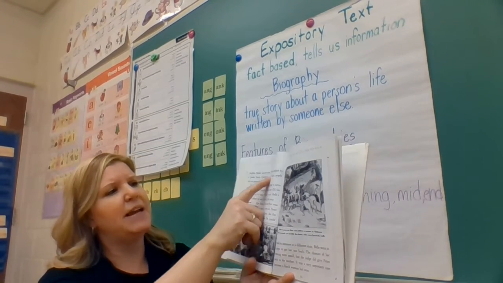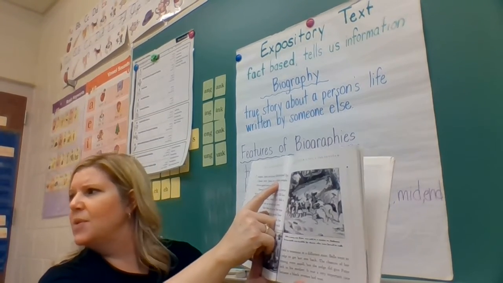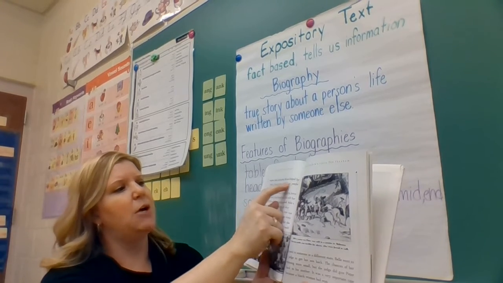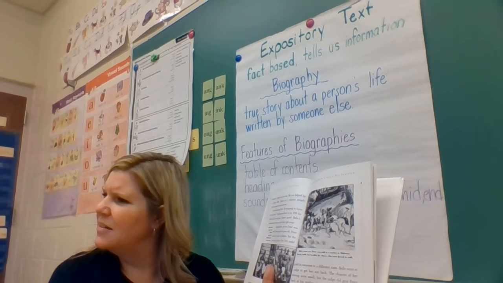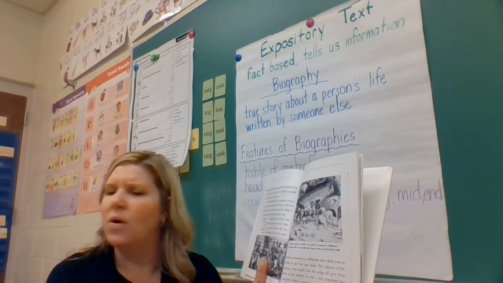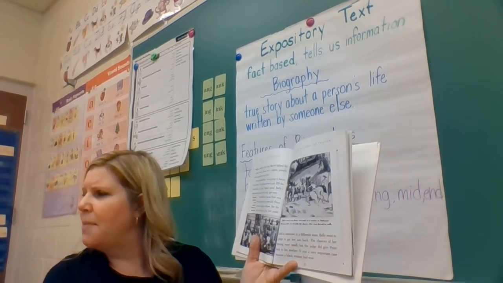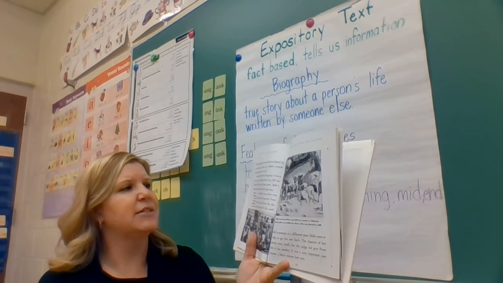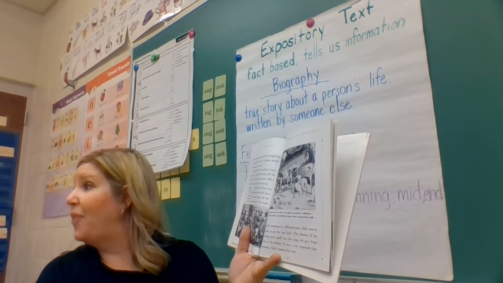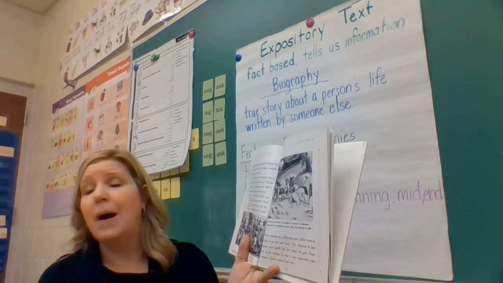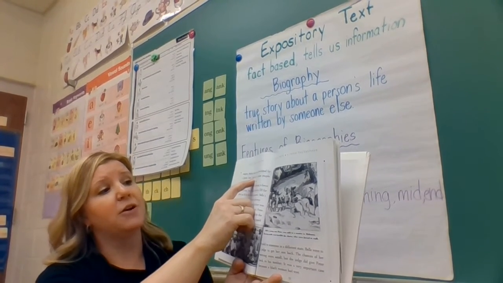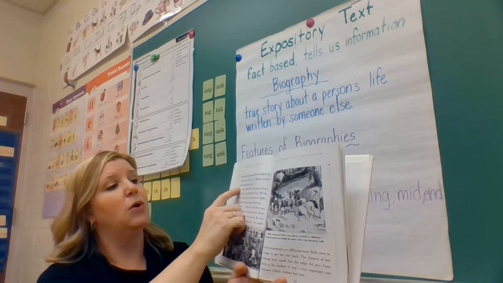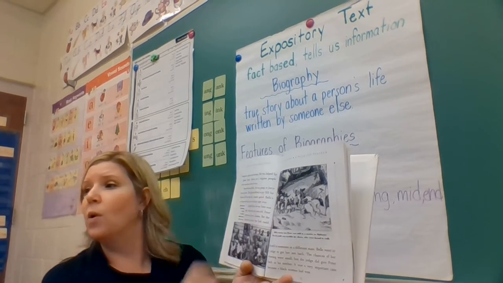You know, I noticed on page 10 that there's a word here that I really wasn't familiar with. She was helped by a Quaker family. Do you know what a Quaker is? No. Yet, sometimes in a biography or an expository text, we will find words that we don't know. We've never heard them before. But look what the authors did to help us understand. Quakers are a religious people who are against slavery and war.